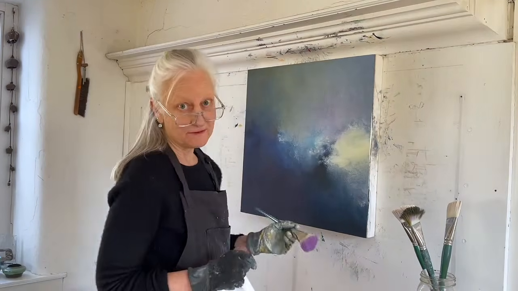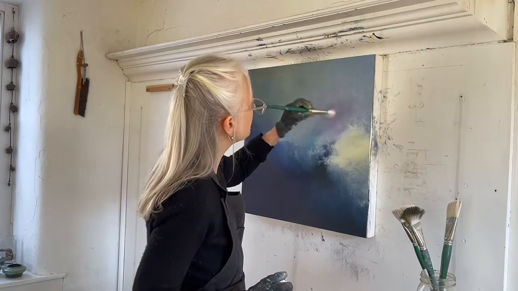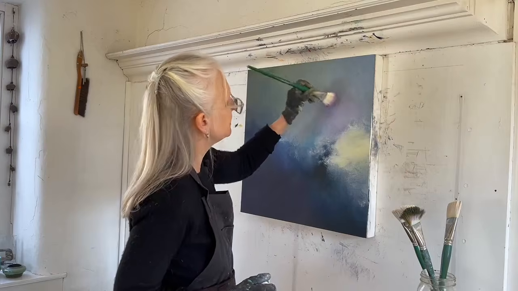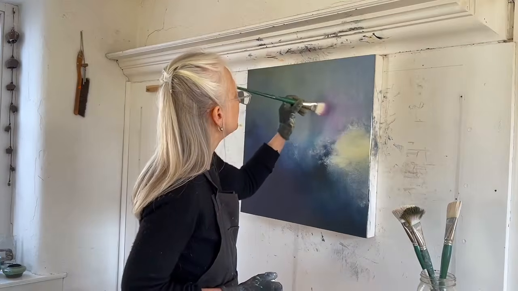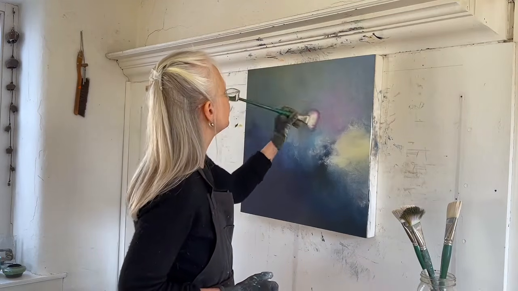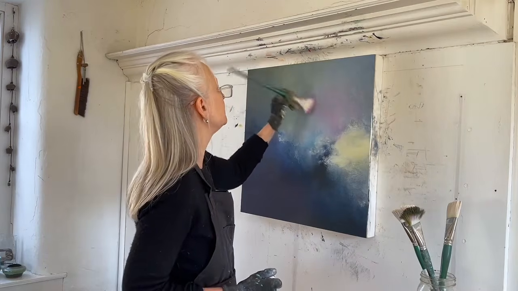And I do this with a filbert as opposed to a pom-pom brush, because with the pom-pom brush, the bristles often fall out really easily. And so then you have bristles in your painting. So I'm going to take this and just kind of dot really lightly here, pick up a little more paint. And as I go, there's less paint on the brush, which is what I want. As I go further out, I want it to be more diffused.